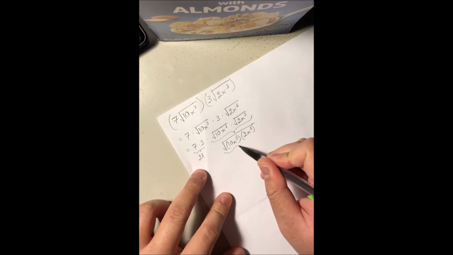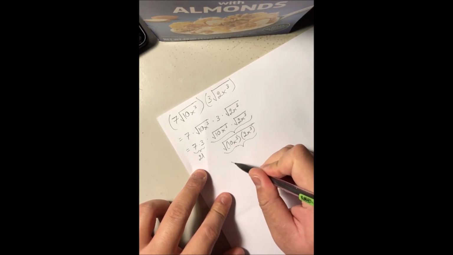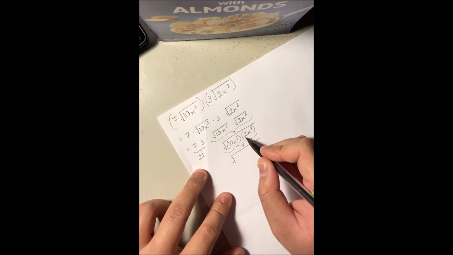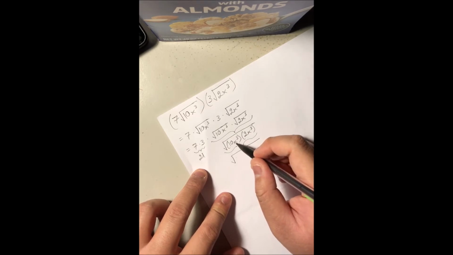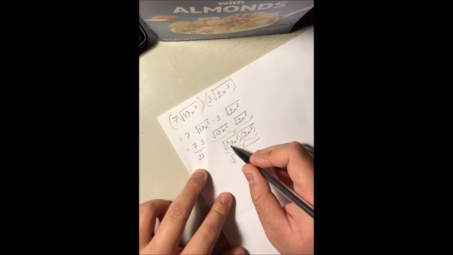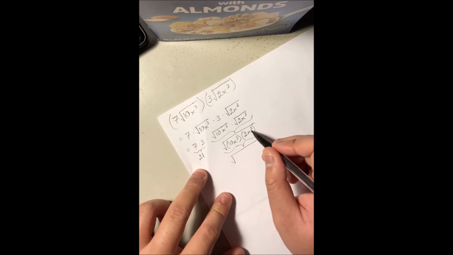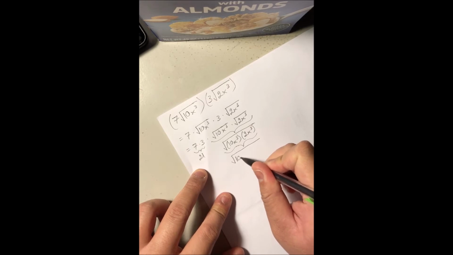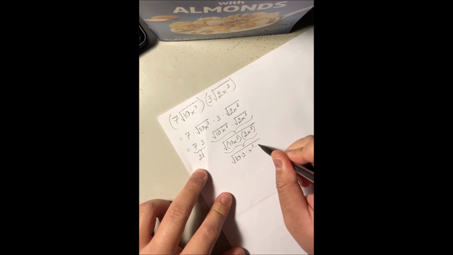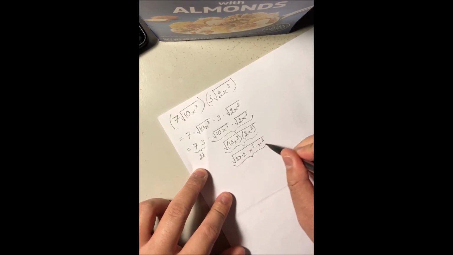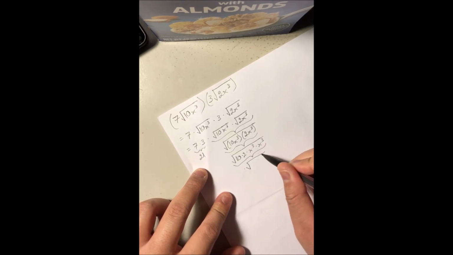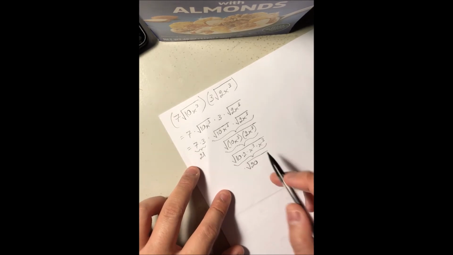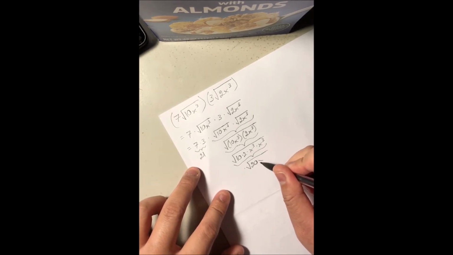Again, by the commutative property of multiplication, we get to switch the order of these terms around. So instead of writing 10 times x to the third times 2 times x to the third, I'm going to group 10 and 2, and x to the third and x to the third together, respectively. Like that, okay? Well, 10 times 2 is 20. X to the third times x to the third is actually going to be x to the 6.